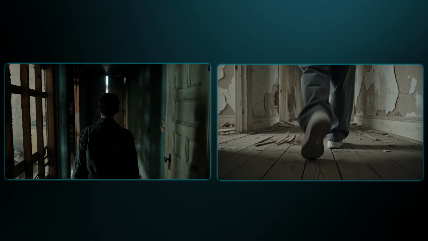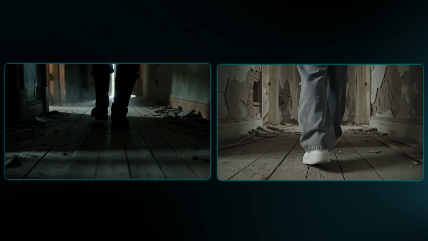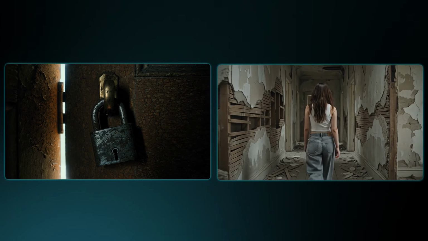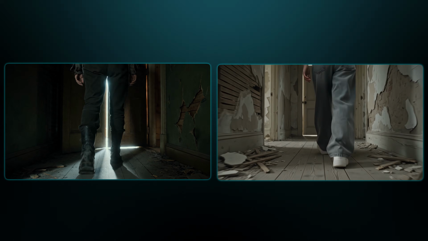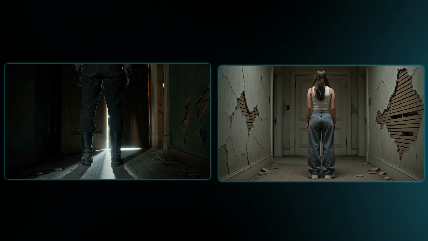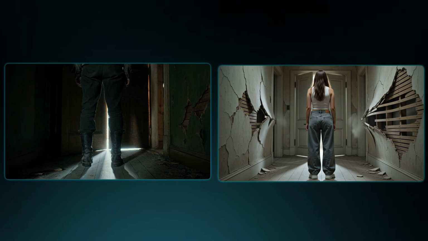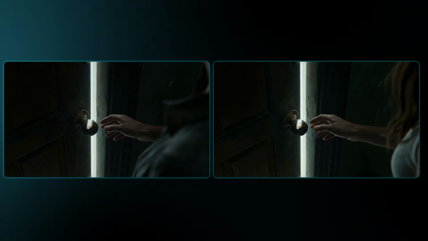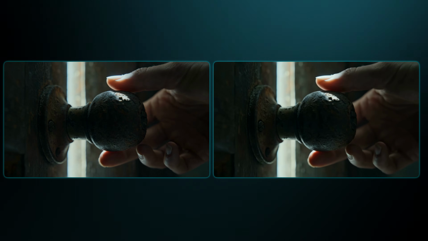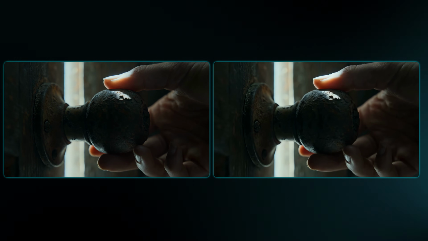This structure is saved as a reusable template, so you can easily copy it and adapt the details for your own projects. By keeping the core layout the same and only swapping the specifics, you can quickly recreate this exact transformation across entirely different clips and characters.